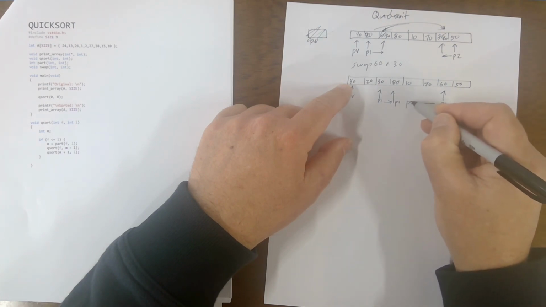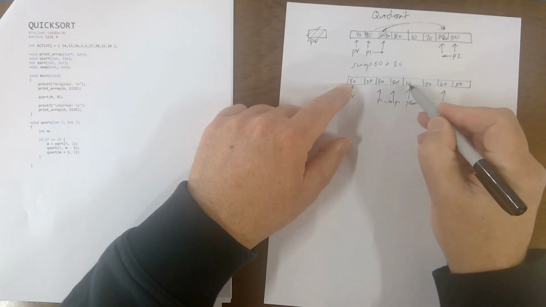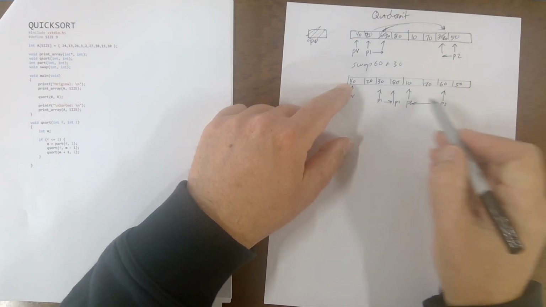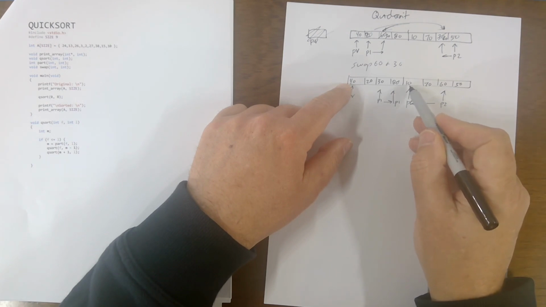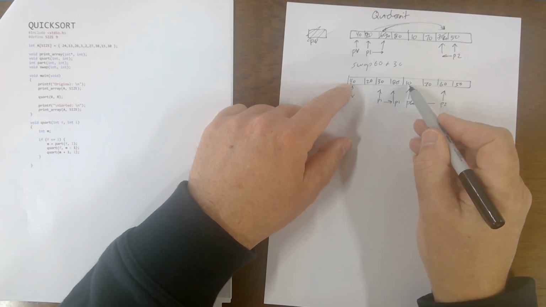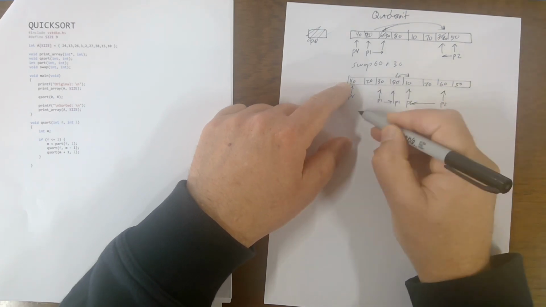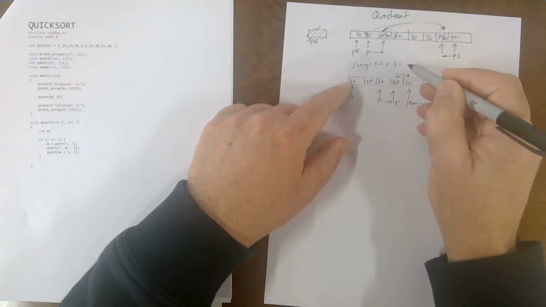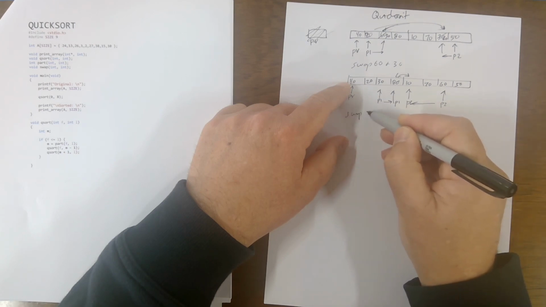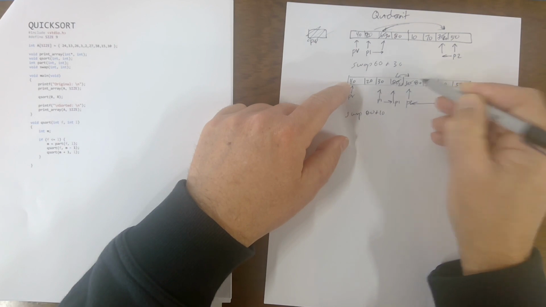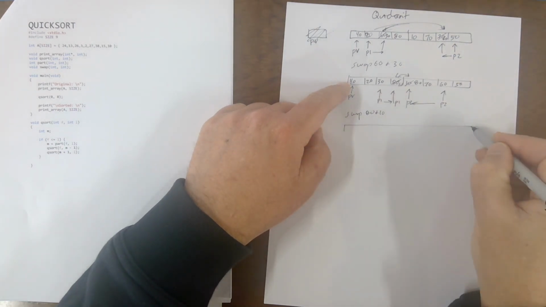So it goes all the way down here, and moving to the left, it stops at the first number smaller than the pivot, so smaller than 40. Okay, then you swap 80 and 10, right? So I'll redraw this array like that.